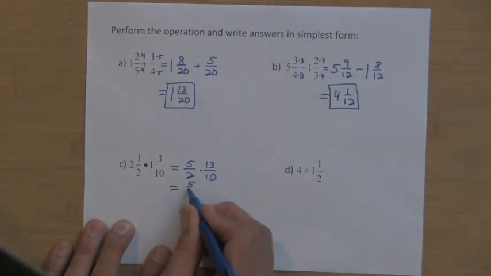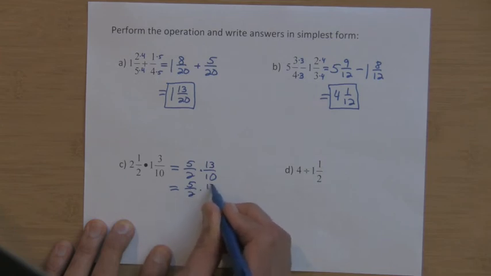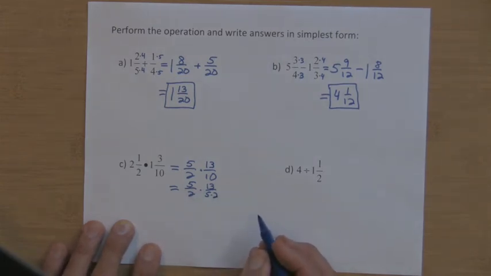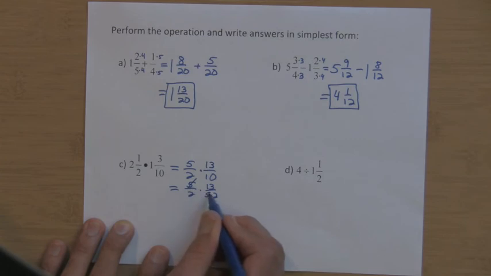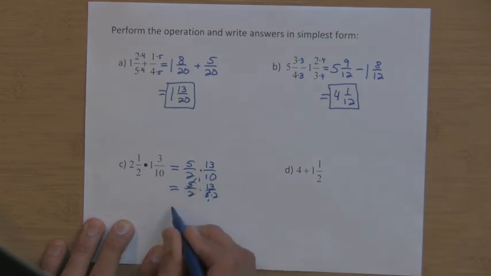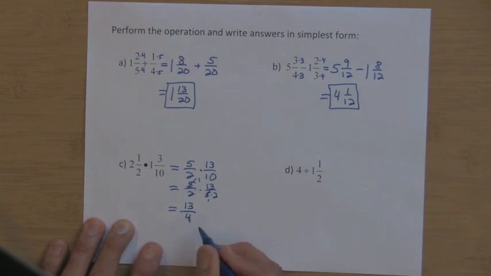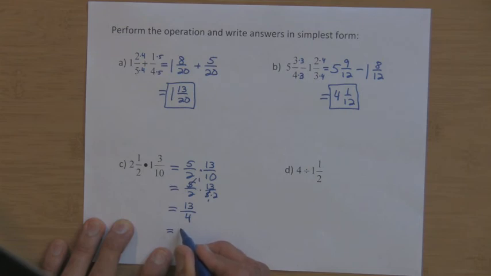5 halves, I will leave it as written, but I can think of the 10 is really a 5 times 2. And because I'm multiplying, anything divided by itself leaves behind a placeholder of a 1. So this 5 and this 5 both leave behind 1s. So my numerator becomes 1 times 13, which is 13. My denominator becomes 2 times 2, which is 4, times 1 is 4. So you can leave it as 13/4 if you want. If you want to make it a mixed number, you could write that as 3 and 1/4. Either answer is fine.